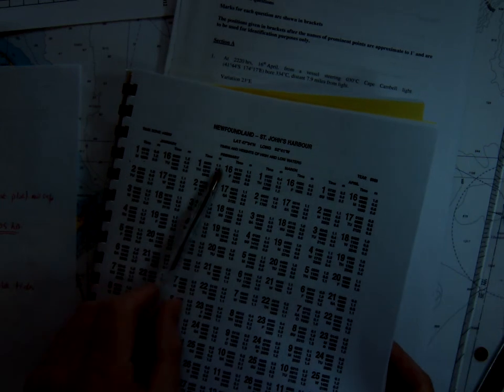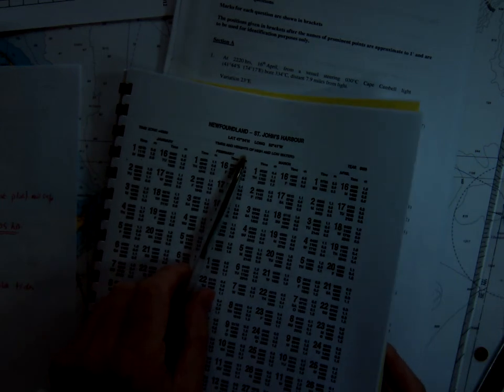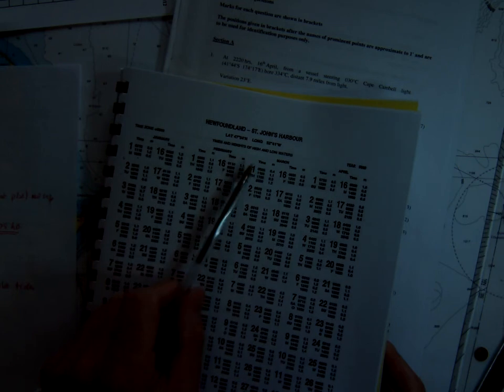So we've established it's 0.9, so we need to find St John's Harbour, Newfoundland, find out whether it's a standard or a secondary port first. Well, when we go to the tables, we can see that Newfoundland, St John's Harbour, it's actually a standard port. So there's no need to do any interpolation here.